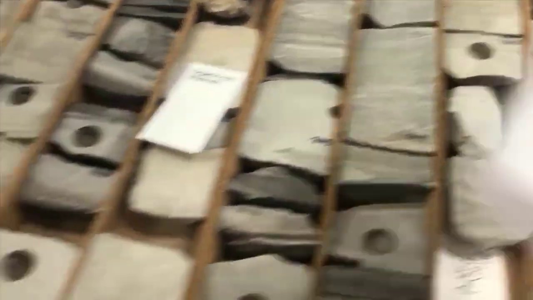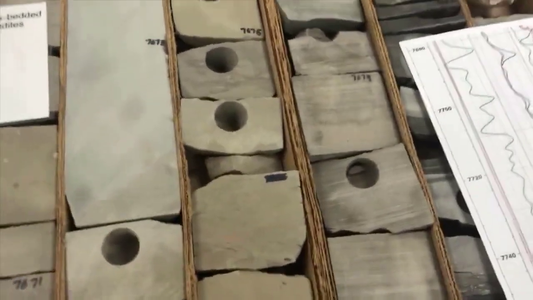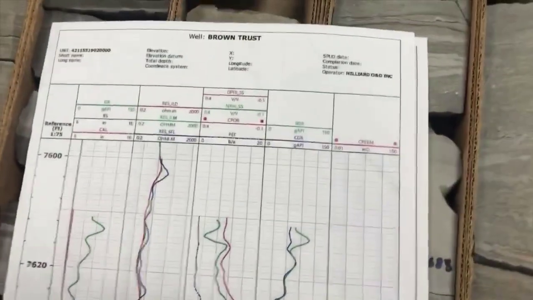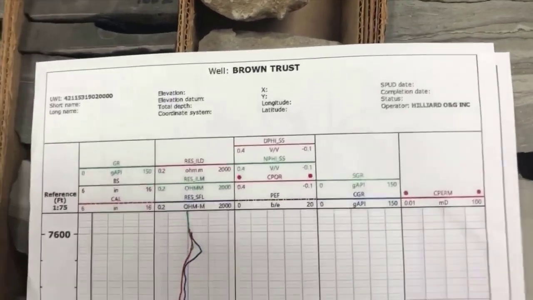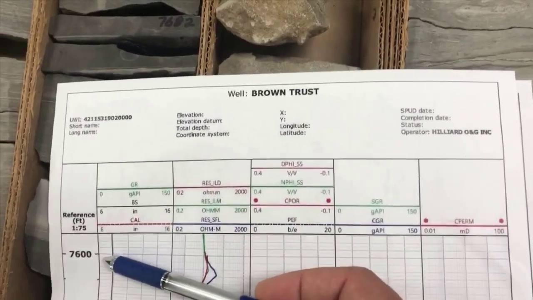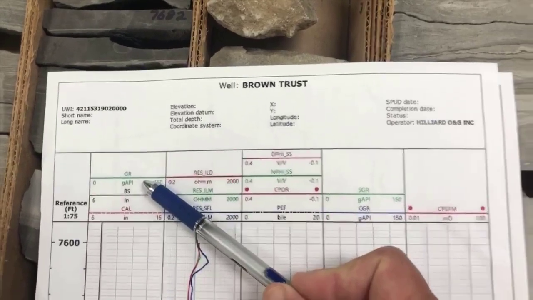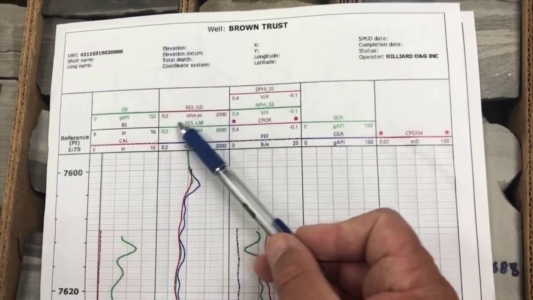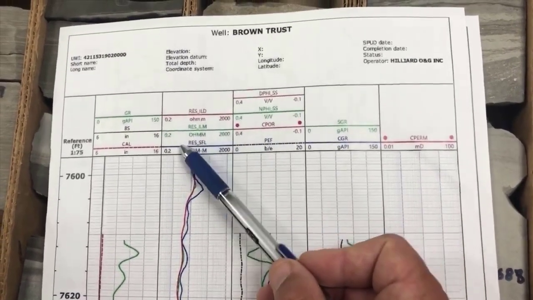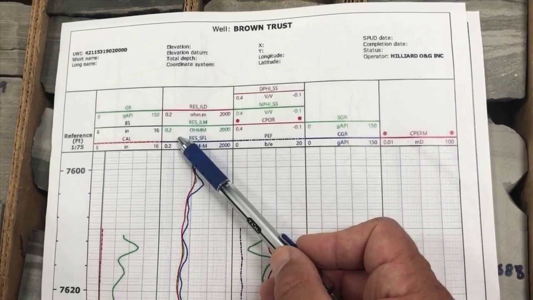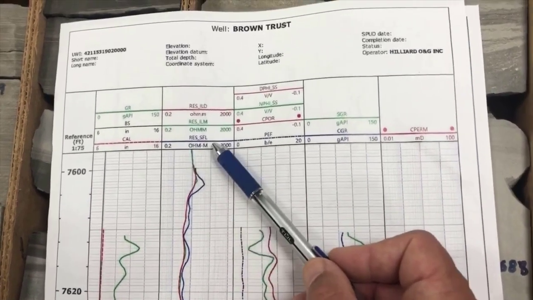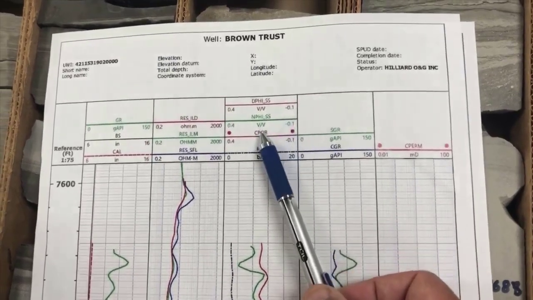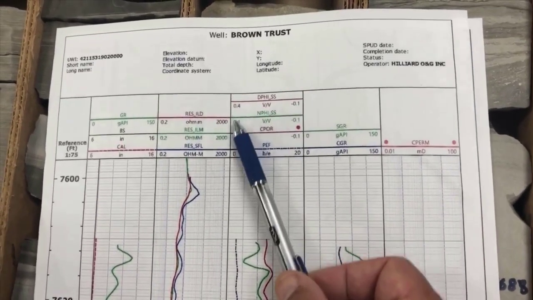Now let's look at the logs. The well logs that we have here are shown as follows. At the top, this is the brown trust, and then we have the depth, 7,600 feet. Then we have the gamma ray log over here. Then we have the resistivities, the deep sensing resistivity log. The scale goes from 0.2 to 2,000. Then we have the medium resistivity and the super shallow resistivity. And then we have the density neutron logs and sensing porosity units going from minus 10% to 40%.